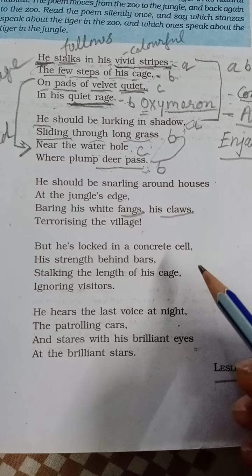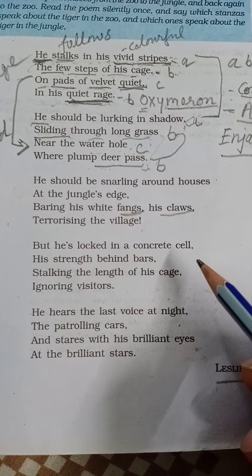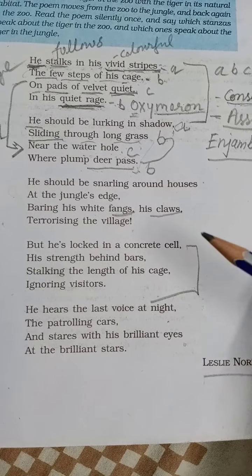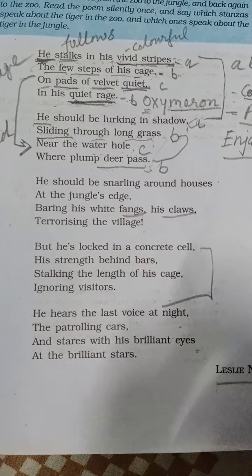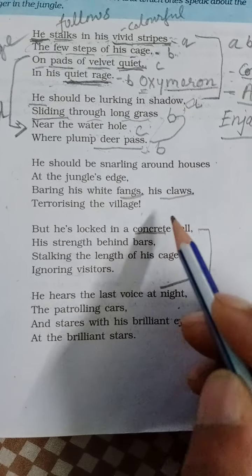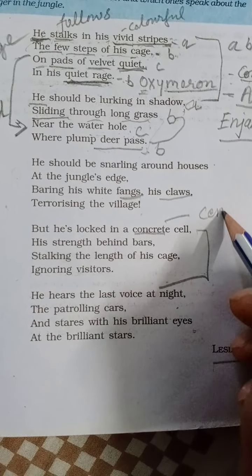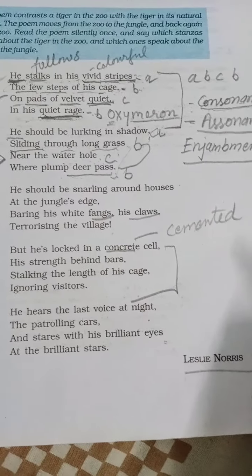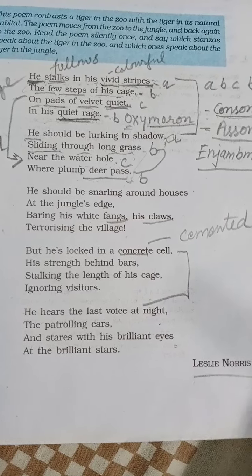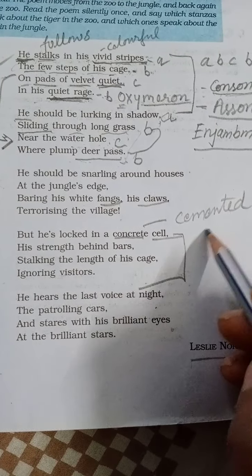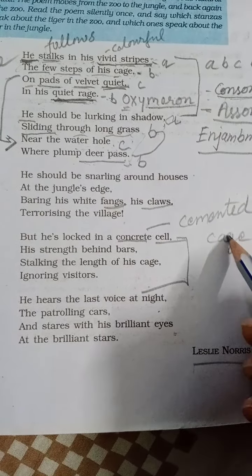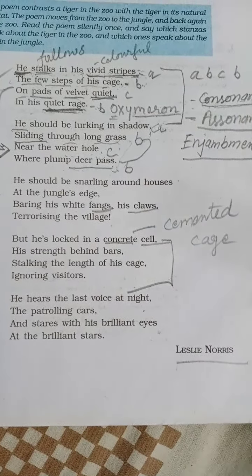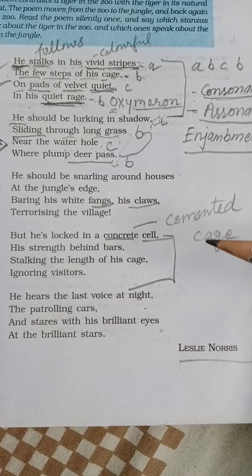Then in the next, he is locked in a concrete cell. In the second last stanza, once again, the life of a tiger is in the zoo. Here he is locked in the concrete cell. Concrete means cemented. Cemented cell. Cell means cage. The cage is made up of cement. The tiger is locked in the concrete cell.